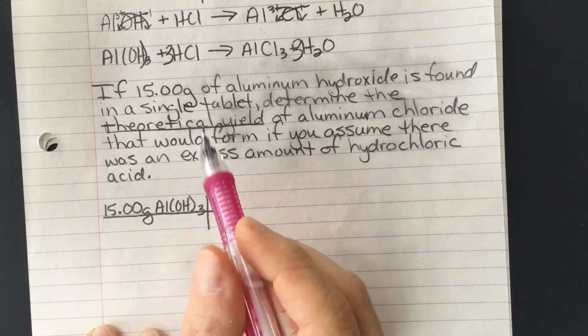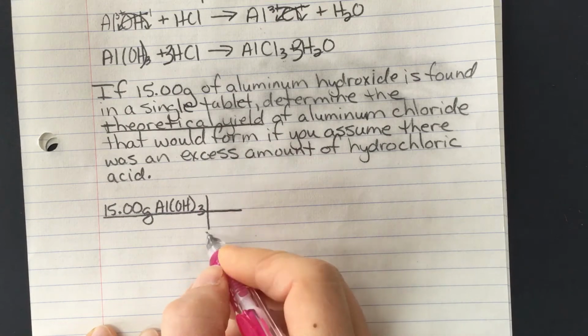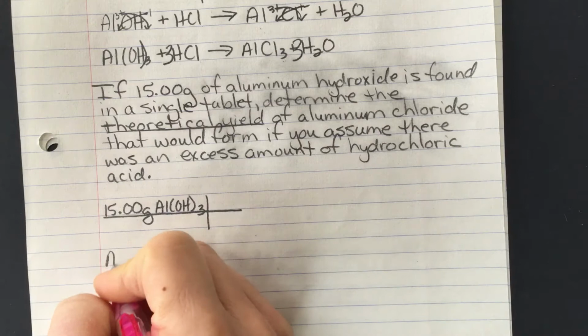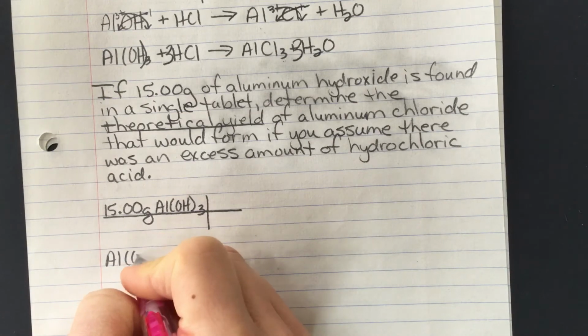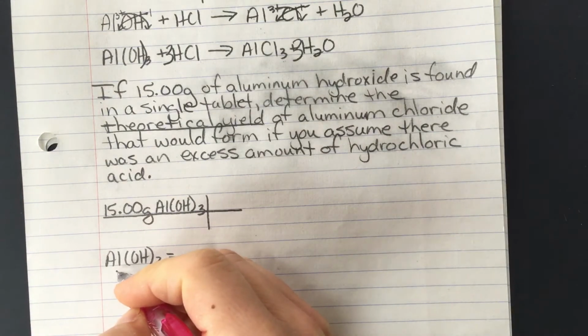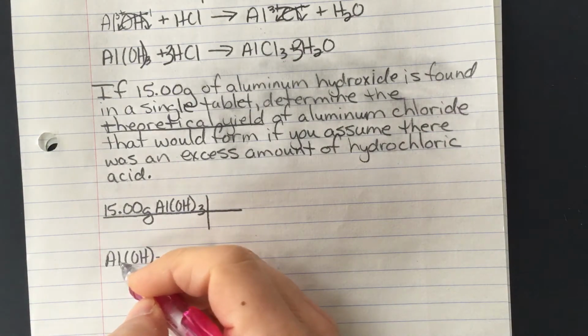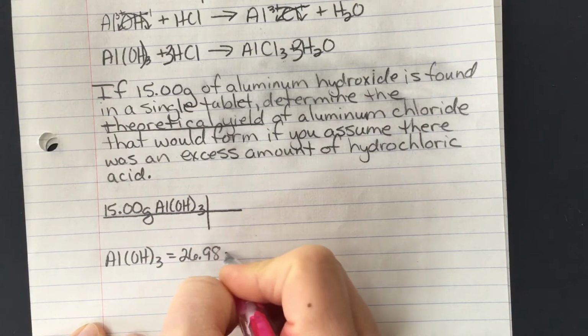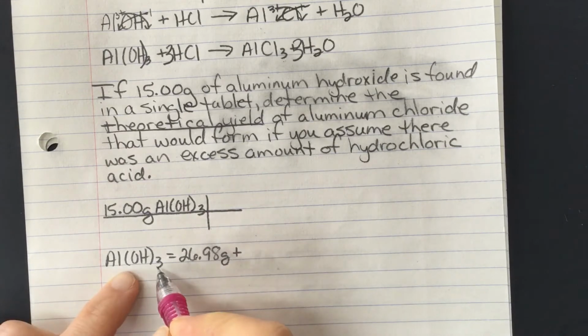So I need to figure out the molar mass of aluminum hydroxide. So let's do that down here. So I have 1 aluminum with a mass, if I look that up on my periodic table, of 26.98 grams. Now be careful here.